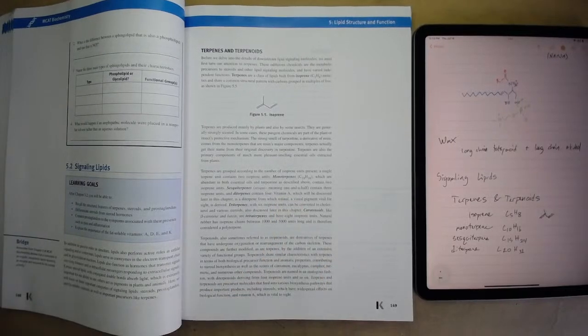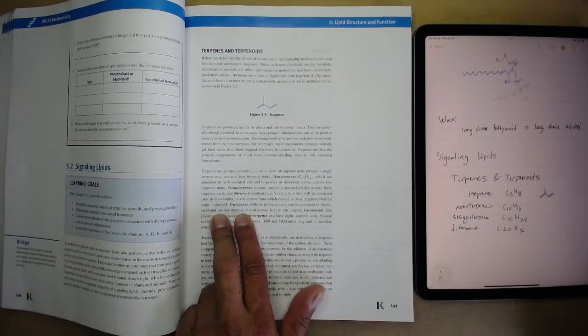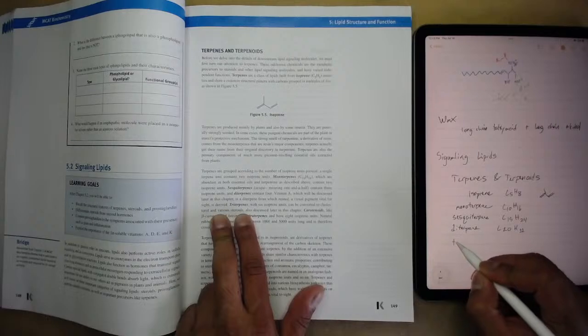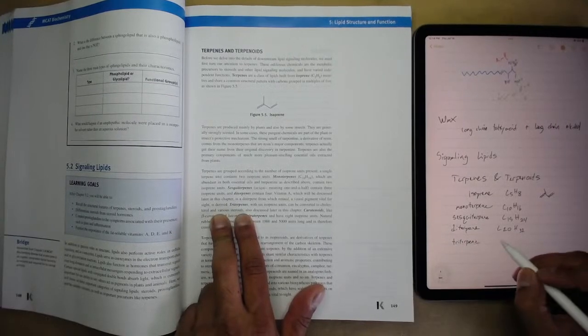Vitamin A, which will be discussed later in this chapter, is a diterpene from which retinol, a visual pigment vital for sight, is derived. Triterpenes with 6 isoprene units can be converted to cholesterol and various steroids. Six isoprene units.